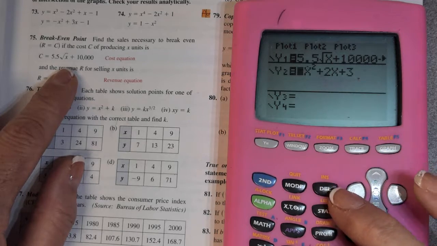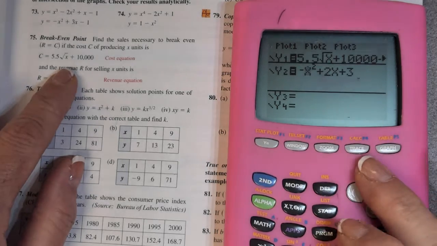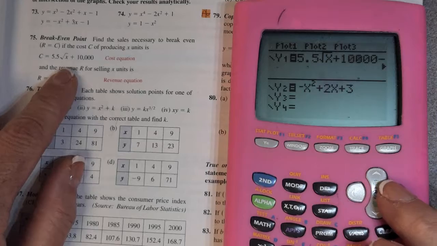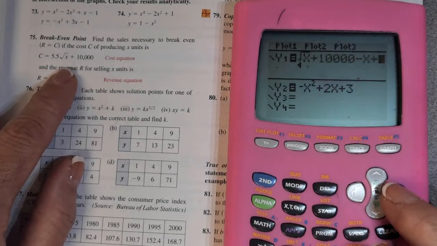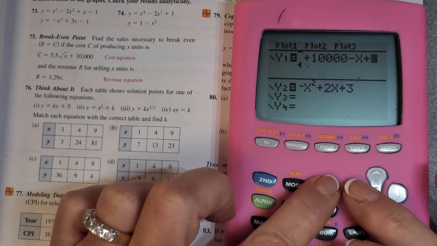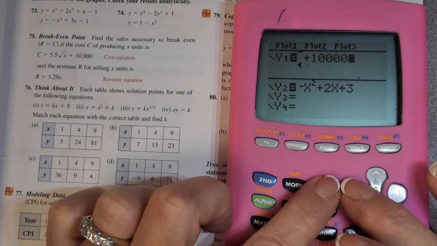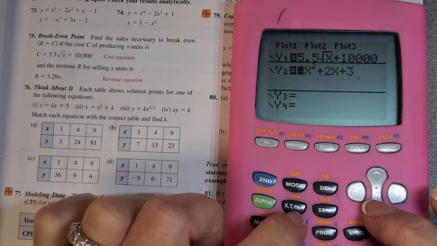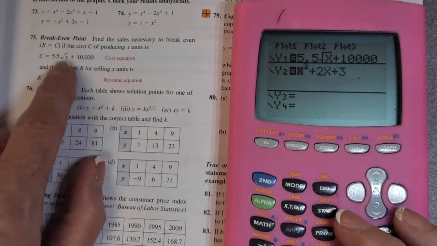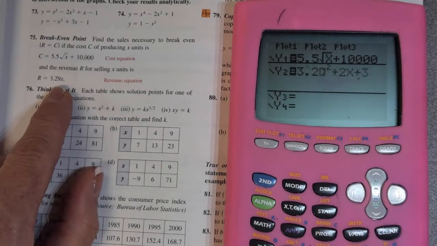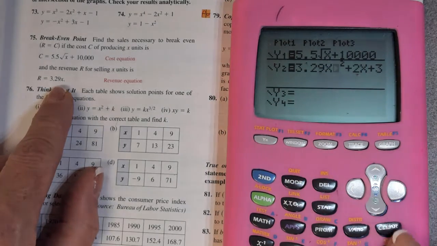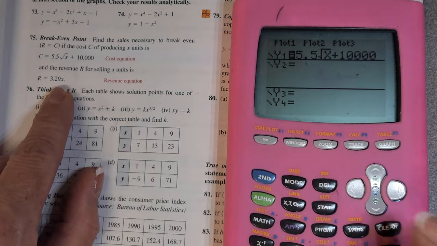Did I get this in right? I should have just deleted it first. It's a pain if you don't delete it first. Okay. And then in our y2, delete whatever's in there first, and I'm going to put in 3.29x.